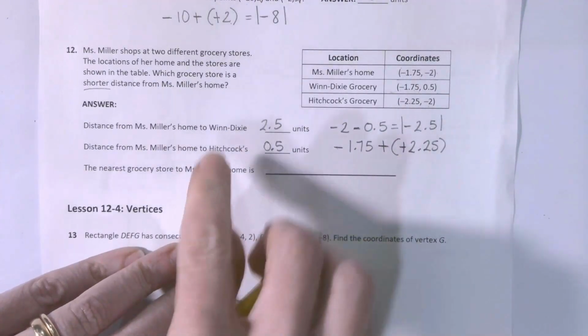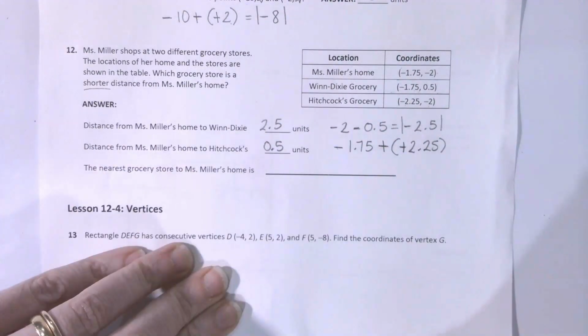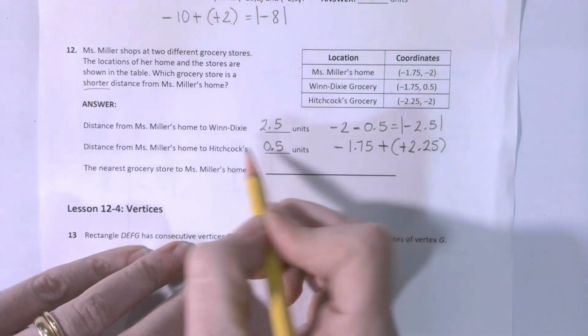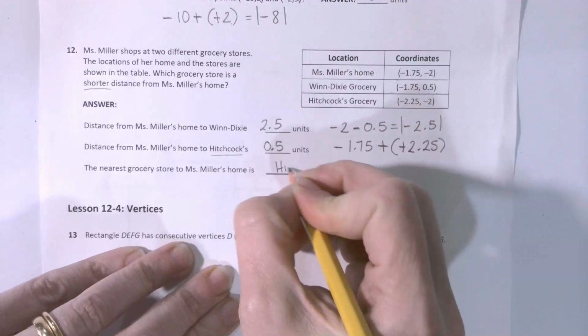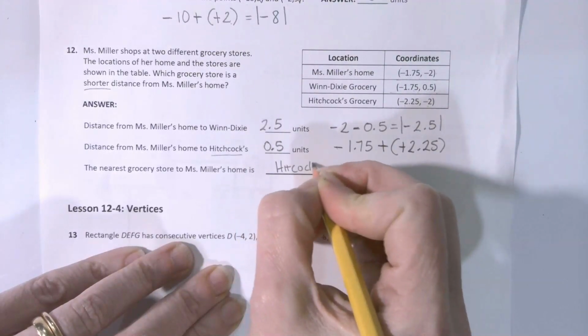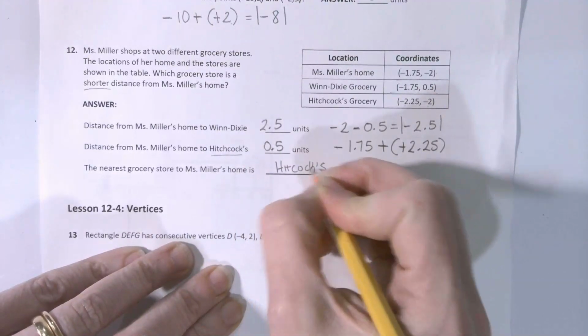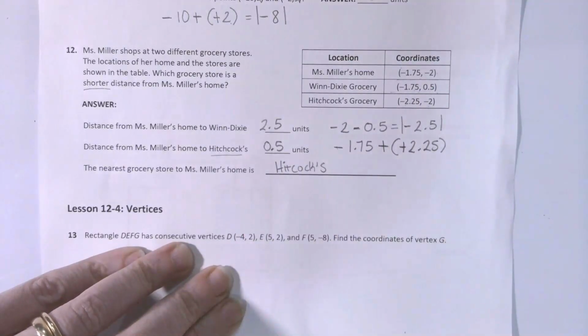Okay? So to answer the question, which one is a shorter distance from Miss Miller's home? It would be Hitchcock's. I'm just going to write that because it is 0.5 units and the other one is 2.5 units.